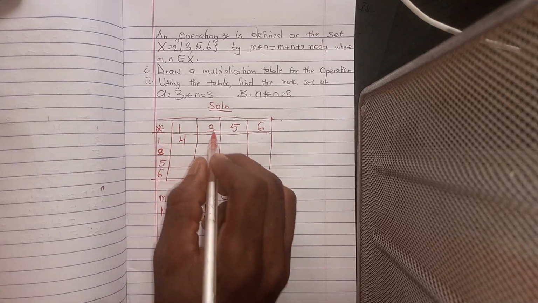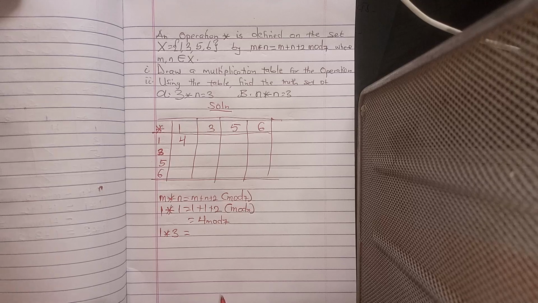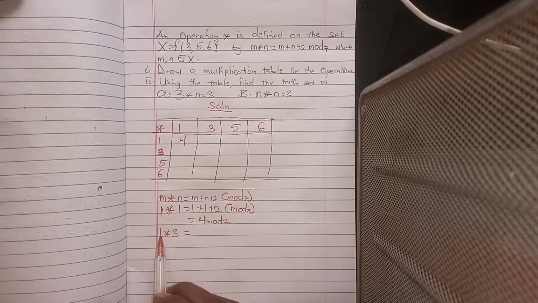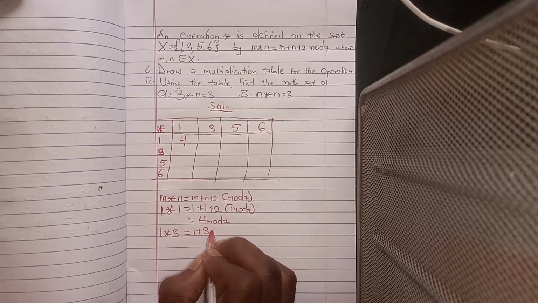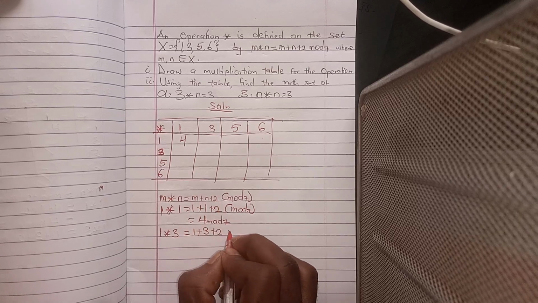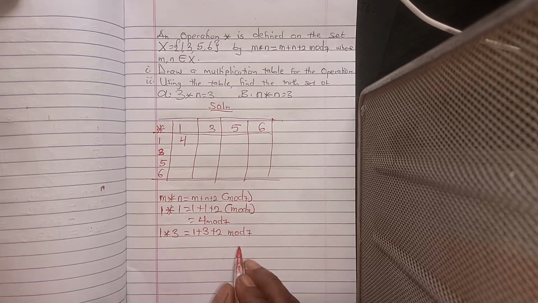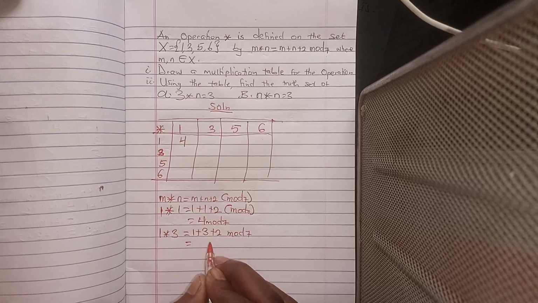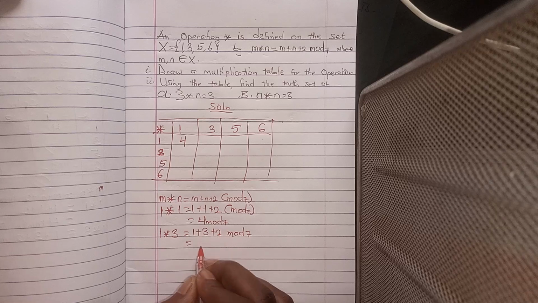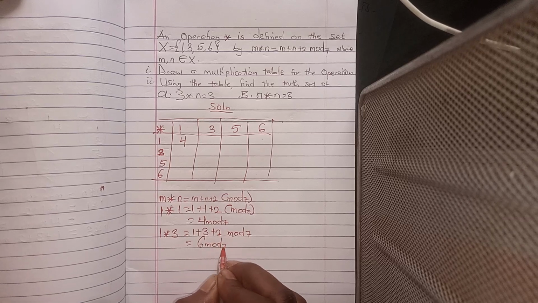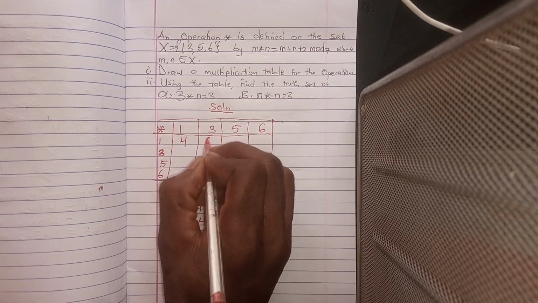Then we'll pick 1 operation 3, which is equal to, in place of M we have 1, in place of N we have 3. So we are going to have 1 plus 3 plus 2, that is the formula, mod 7. So 1 plus 3 is 4, plus 2 is 6. So we're going to have 6 mod 7. 6 mod 7 is 6.